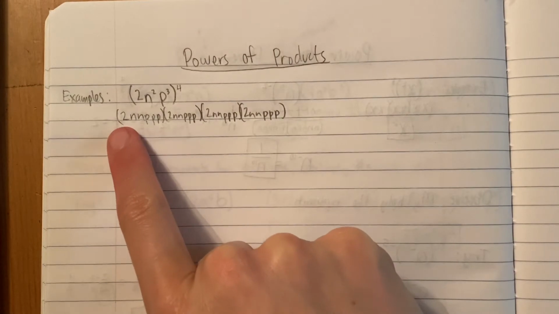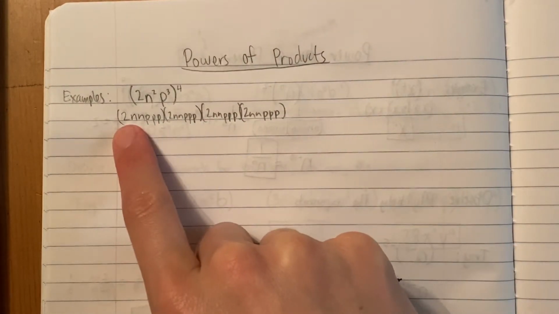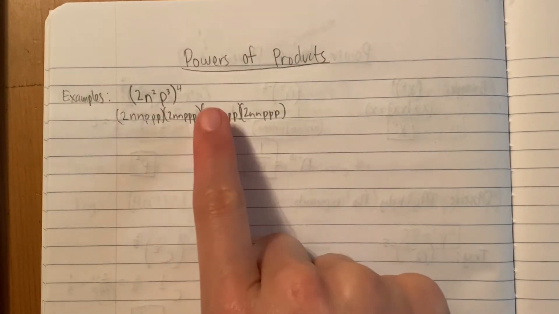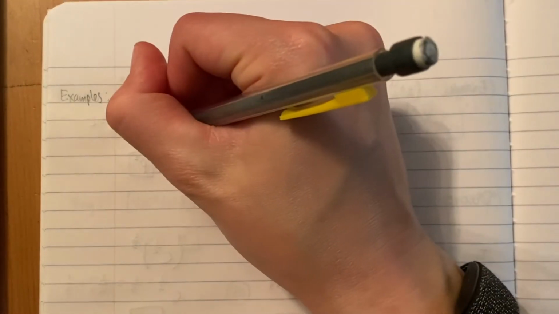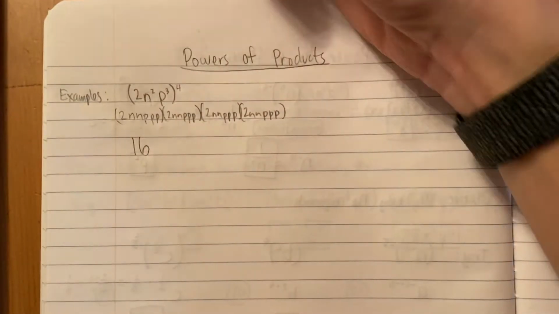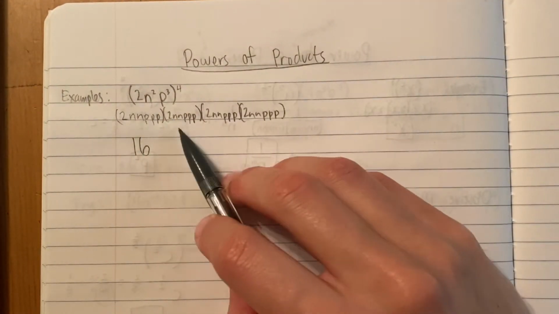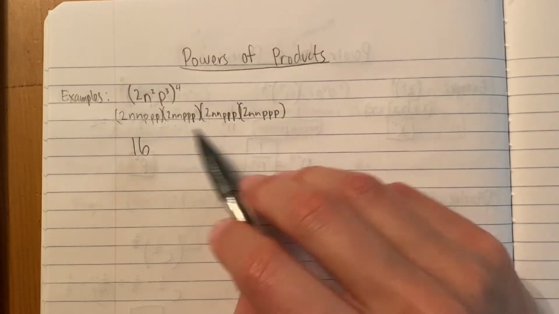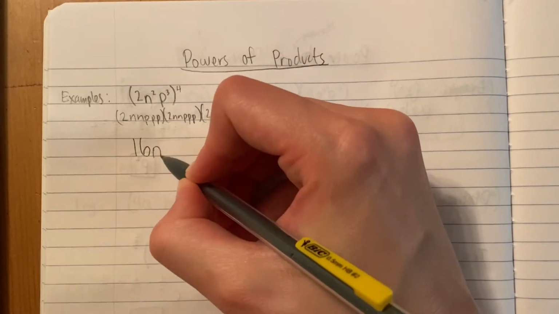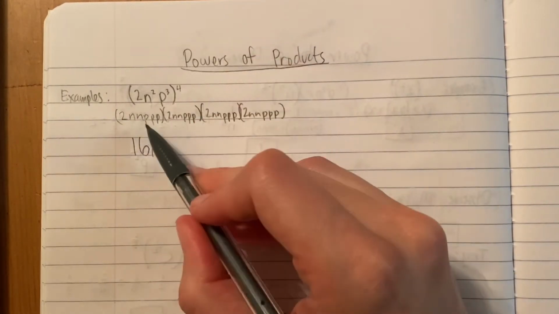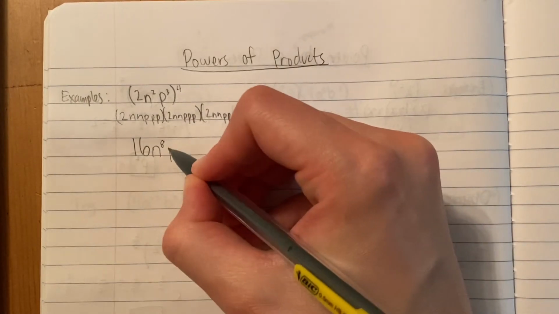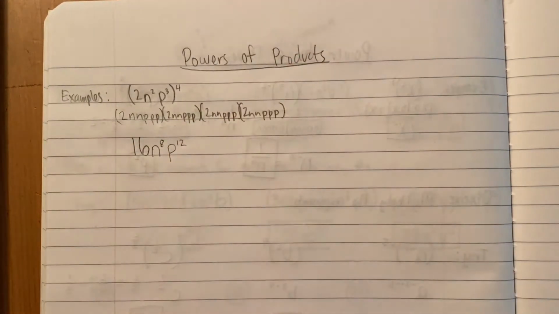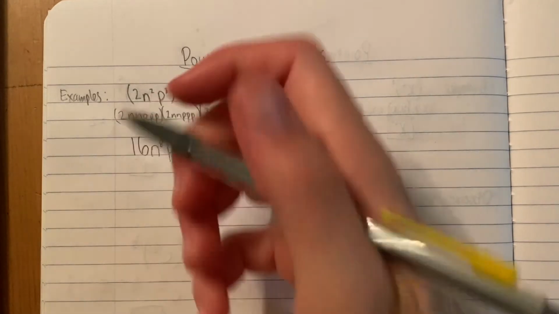So when I multiply this all together, 2 times 2 is 4, times 2 is 8, times 2 is 16. Now, how many n's are there? There's n times n times n times n times n times n times n times n. That's 8 n's. And there are 1, 2, 3, 4, 5, 6, 7, 8, 9, 10, 11, 12 p's. So that's the whole thing.